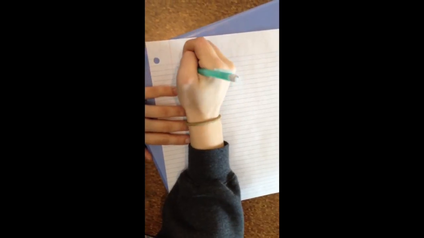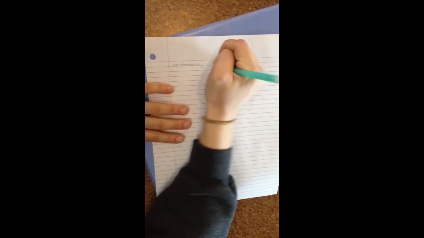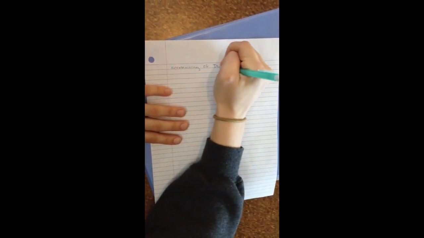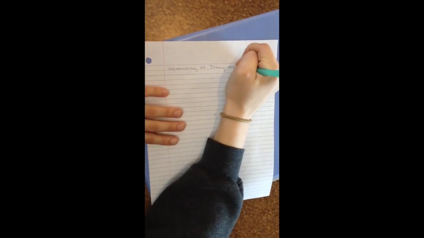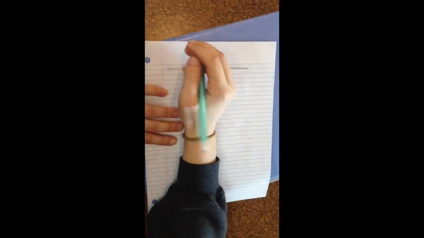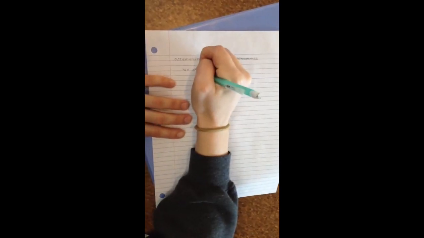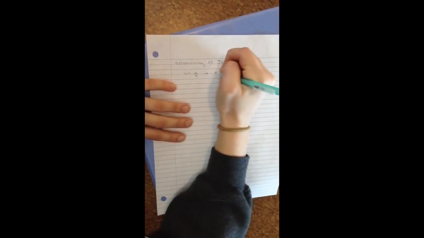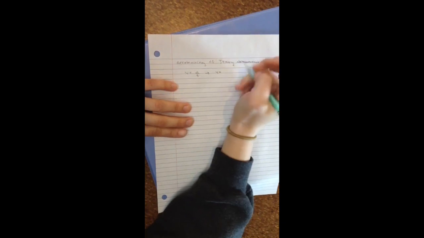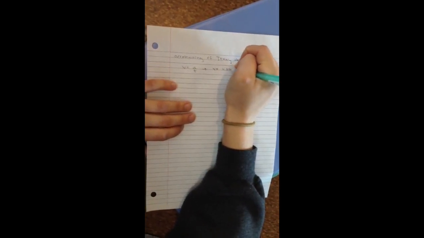Okay, so now we're going to find the acceleration of Jenny going downwards. I spelled down wrong, ignore that. To find this, we take velocity, which is distance over time, and our distance is the same as for Jenny going upward, 4.81 meters.